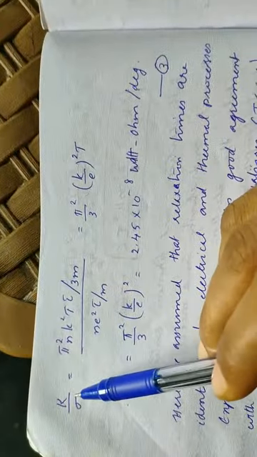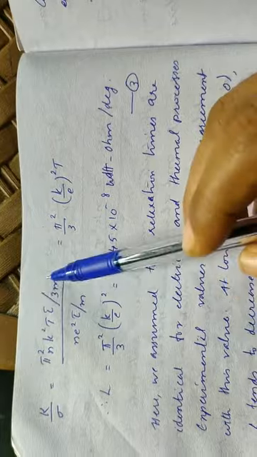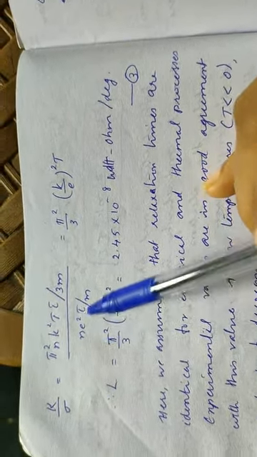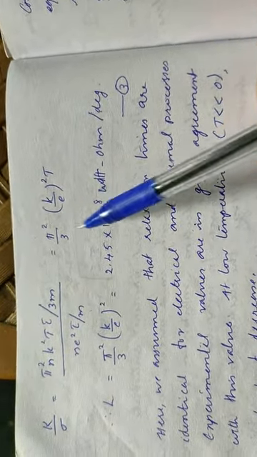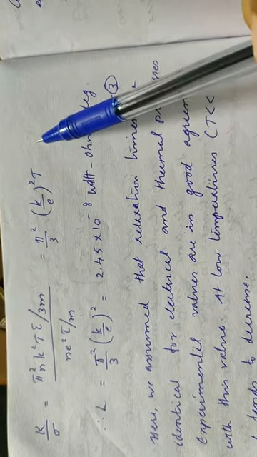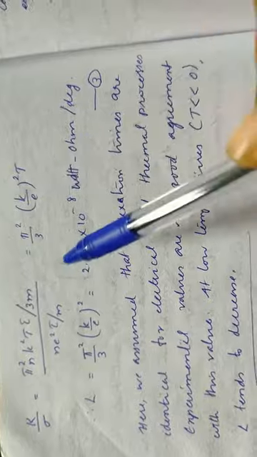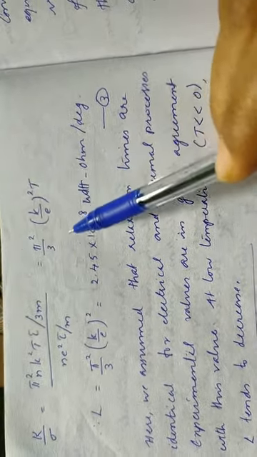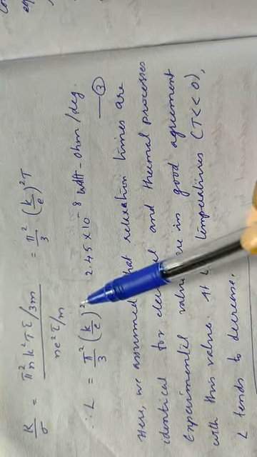Now we have already derived the expression for thermal conductivity K just above, and we derived the electrical conductivity expression in our electrical conductivity section. Dividing these two, we get pi square by 3 into (k by e) whole square into T. So K by sigma is proportional to T, and L is pi square by 3 into (k by e) whole square.